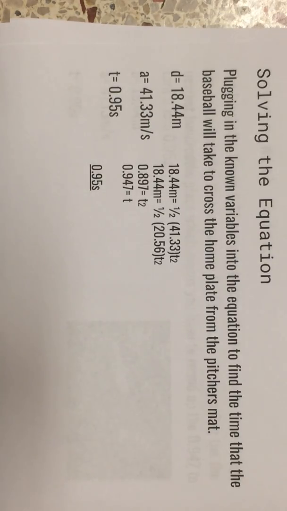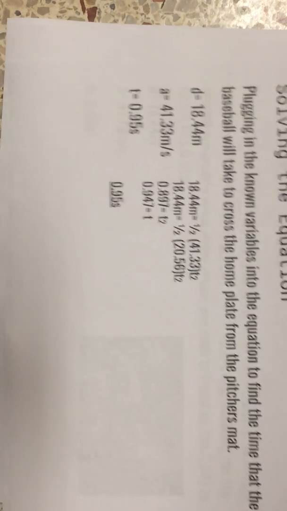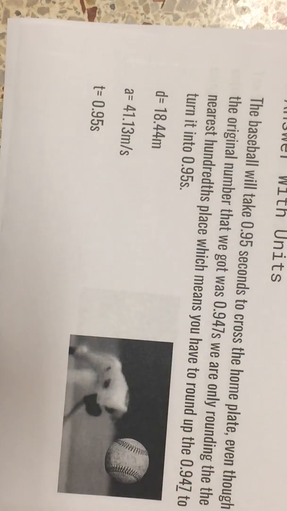Solving the equation. Plugging the known variables into the equation to find the time that the baseball will take to cross the home plate from the pitcher's mat. Distance equals 18.44 meters. Acceleration equals 41.33 meters per second, and the time is 0.95 seconds. Show with the equation. Answer with units.